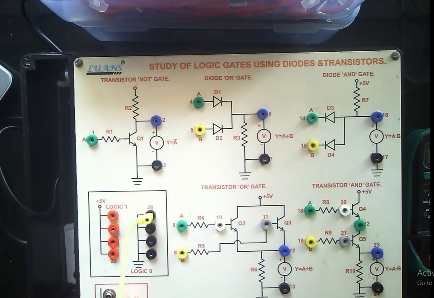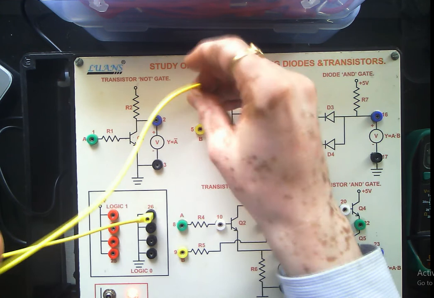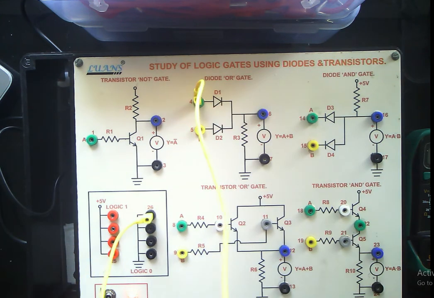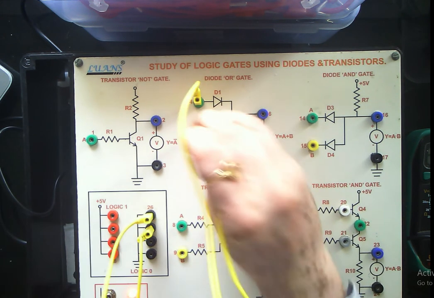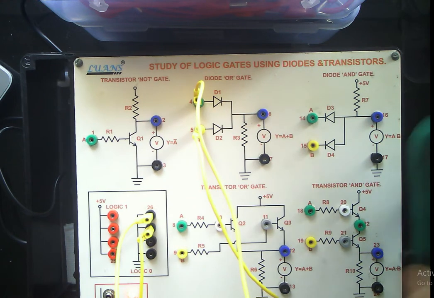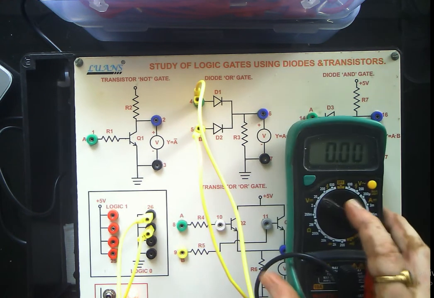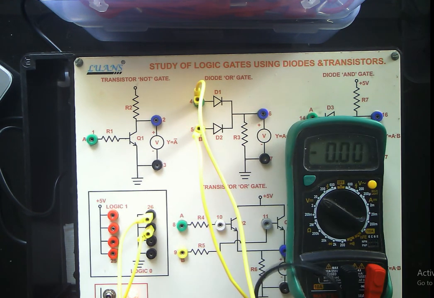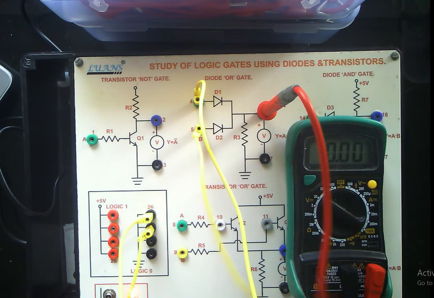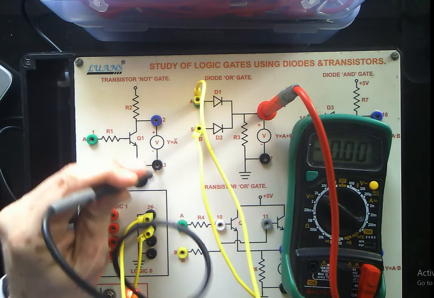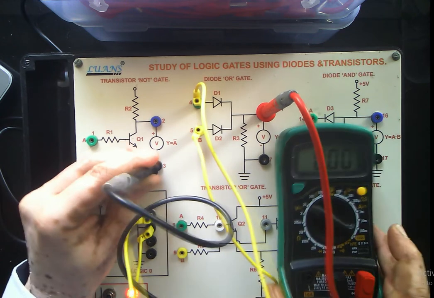Initially, I will be connecting only logic 0 to both the anodes. Fine, and now let us bring the multimeter into the circuit. I will put it here, and there is some problem with this terminal, so I will be using terminal T3.